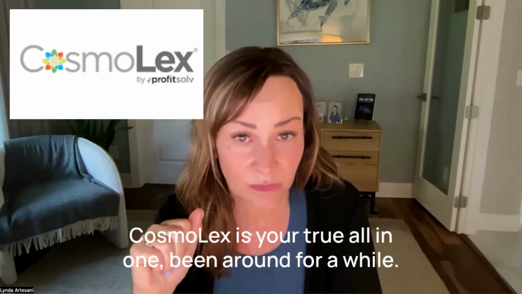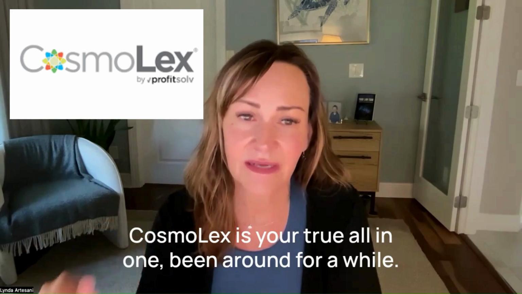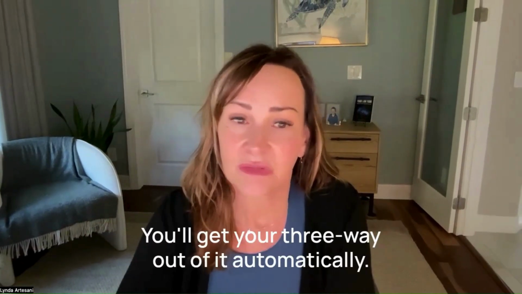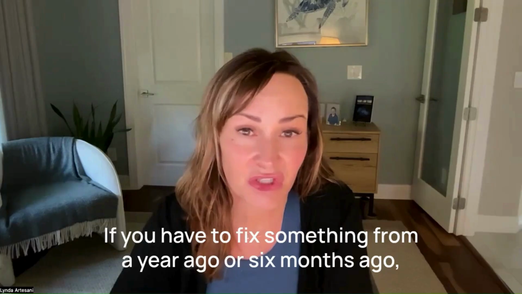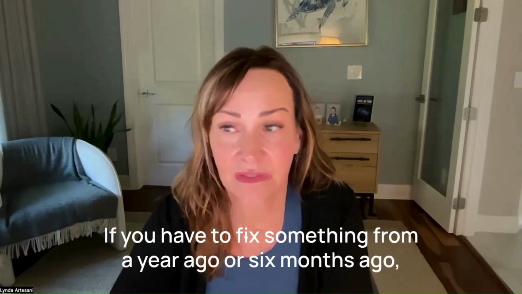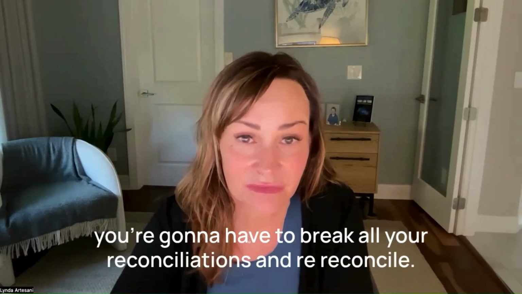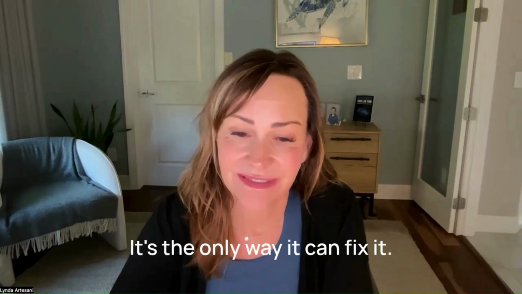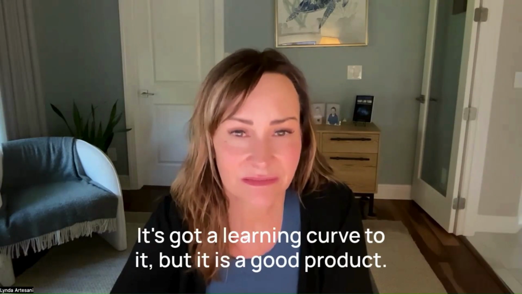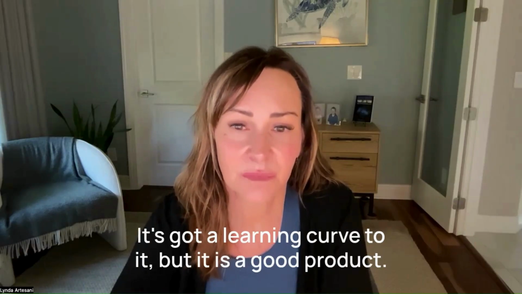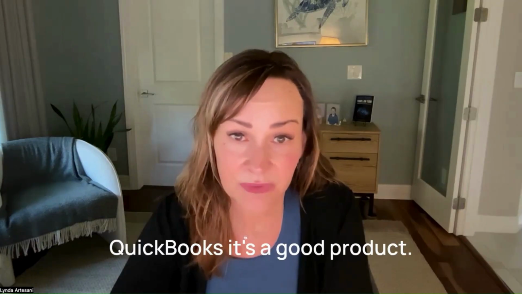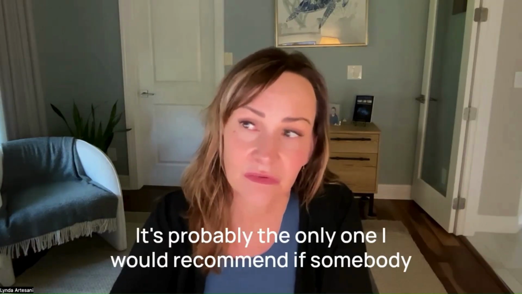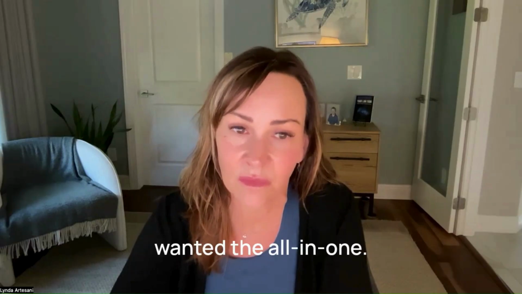CosmoLex is your true all-in-one. Been around for a while. It's very good for that. You'll get your three-way out of it automatically. Very rigid product. If you have to fix something from a year ago or 6 months ago, you're going to have to break all your reconciliations and re-reconcile. It's the only way it can fix it. The UI is not as user-friendly. It's got a learning curve to it, but it is a good product. If you're looking for an all-in-one where you don't have a QuickBooks, it's a good product. It's probably the only one I would recommend if somebody wanted the all-in-one at this point.